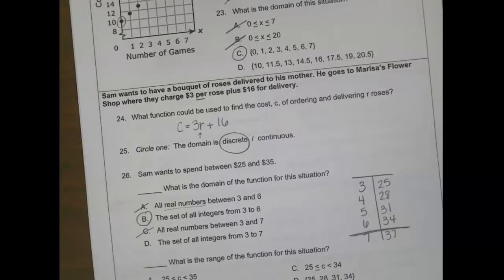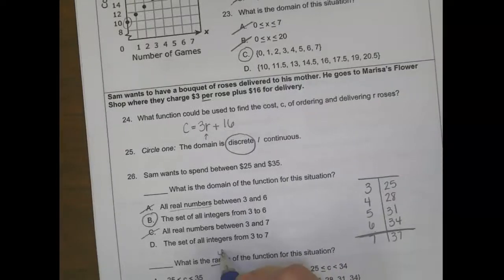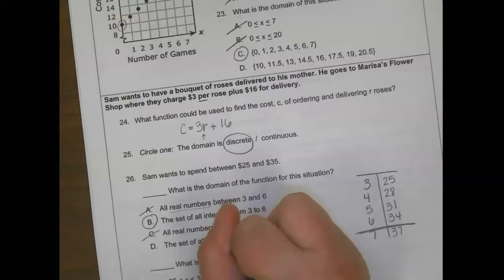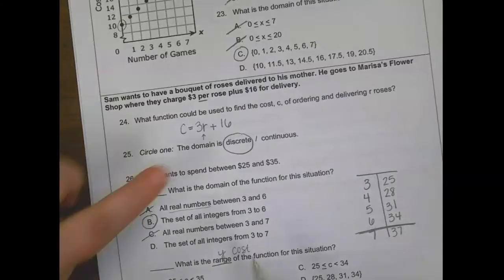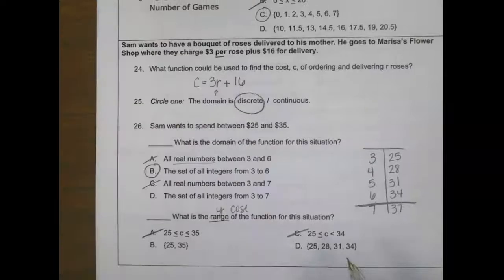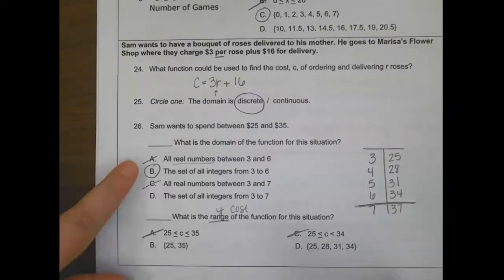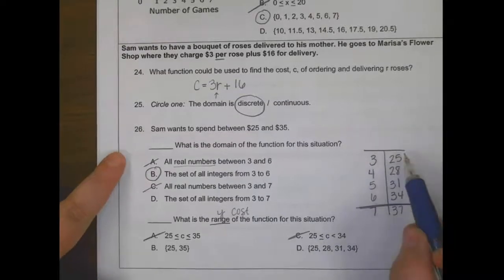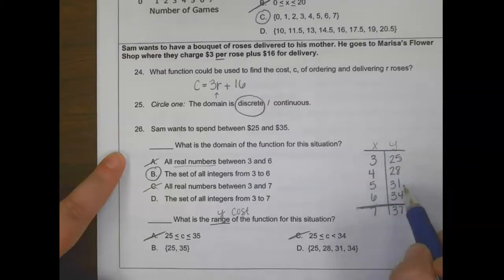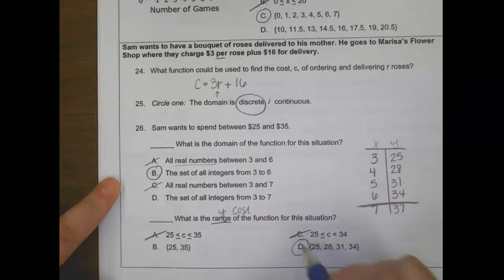What is the range of the function? Range is my y values, and in this case it is my cost. Well, it's discrete, so I'm not going to have my compound inequalities. So what is the range for this situation? For this situation right here, my cost, my y values, was 25, 28, 31, 34, which matches D.